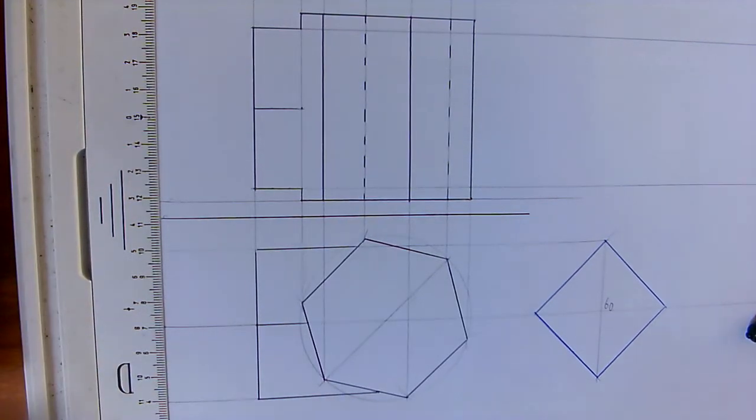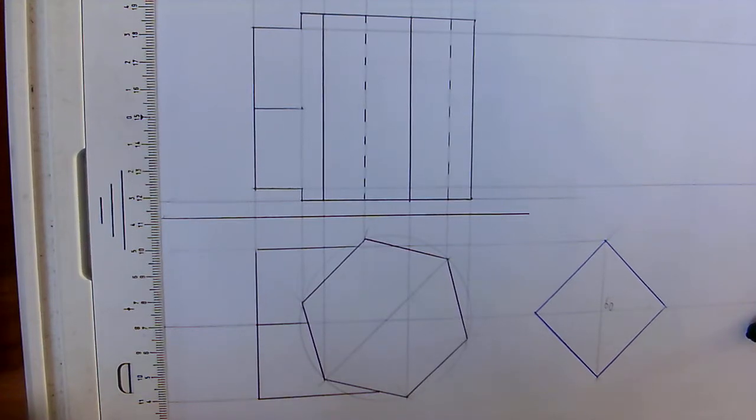Alright, so there's the complete top view and then the incomplete front view. I'm going to give Carl the opportunity again to choose how he wants to number this. Since we've got two shapes, Carl, you can decide how we're going to do the numbering. So for the hexagon, what would you recommend?